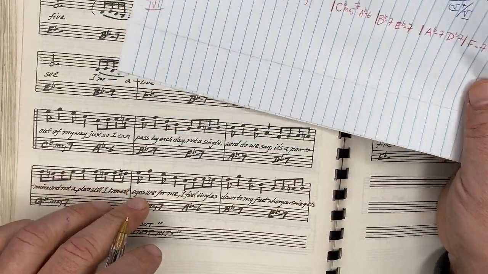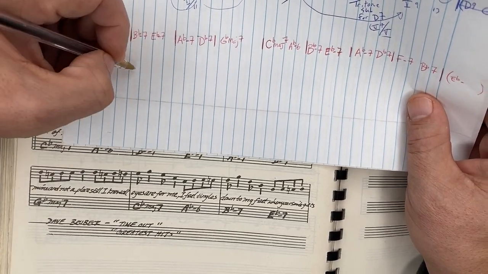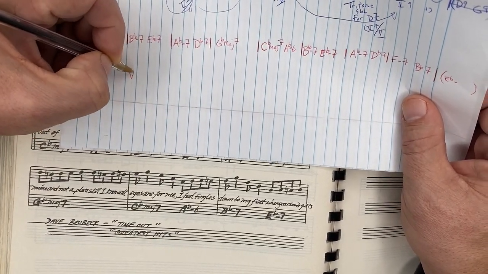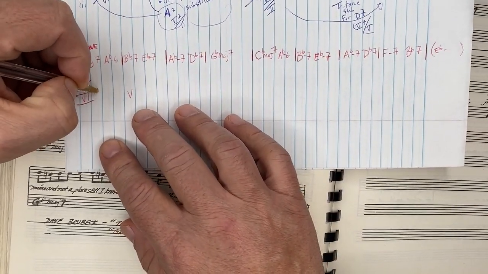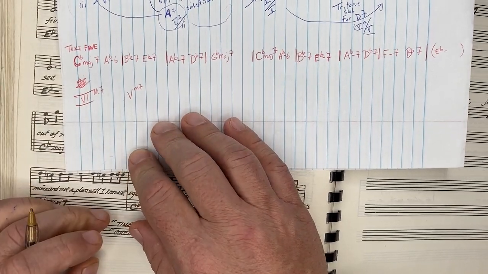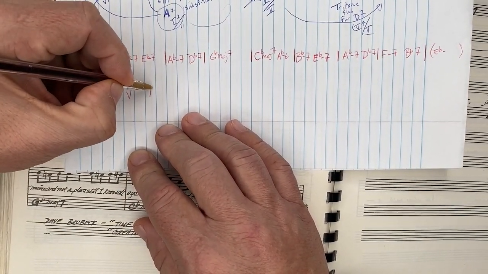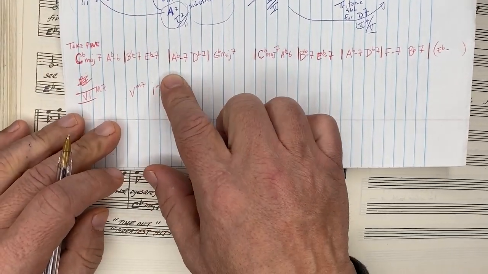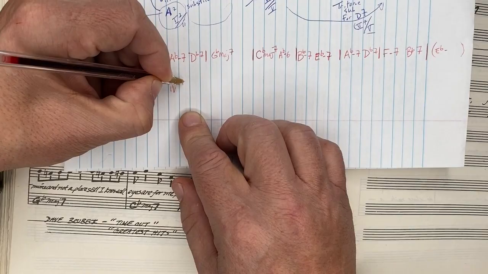And then B flat would be my 5, but it's a minor 5. So again, the chord qualities are a little funny because, and then this would be my 1 chord right there, 1 minor 7. And this would be my 4 chord, minor 7, and that's all good.